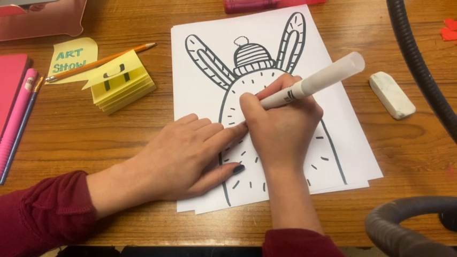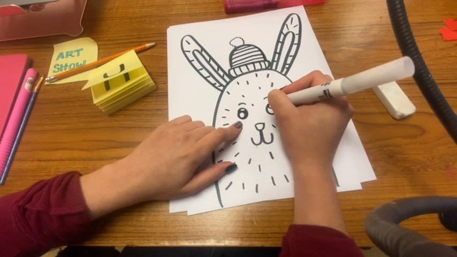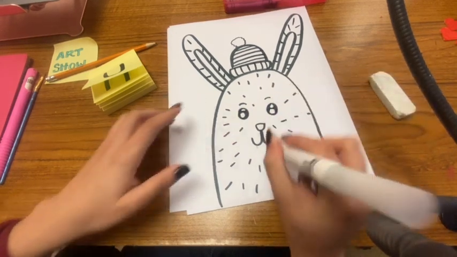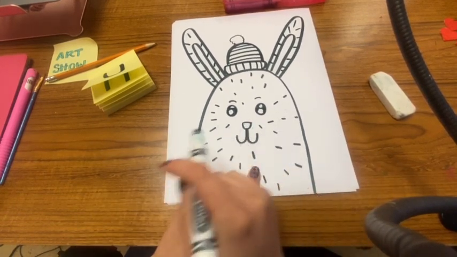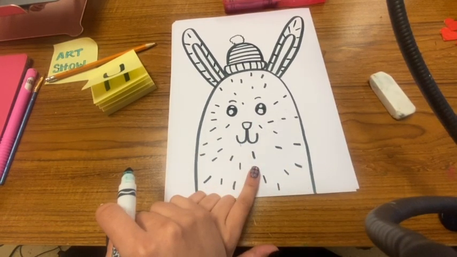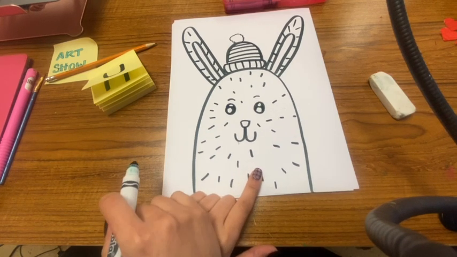And I'm gonna decorate his eyes. I'm gonna make a little circle inside, the little shiny part of his eye. And there we go. There was our bunny. Now, what's the next step? We gotta make sure that we color him. So let's go ahead and do that, okay?